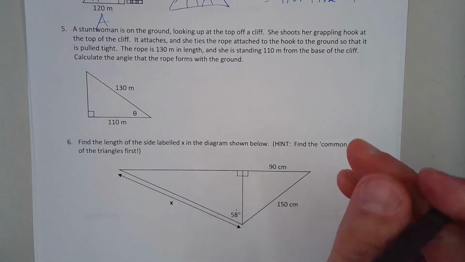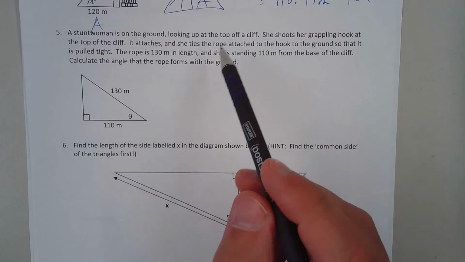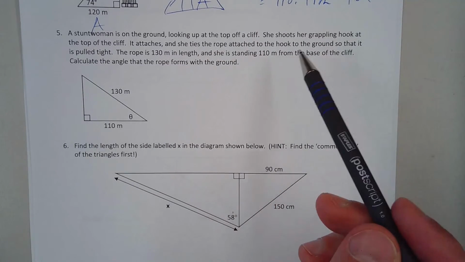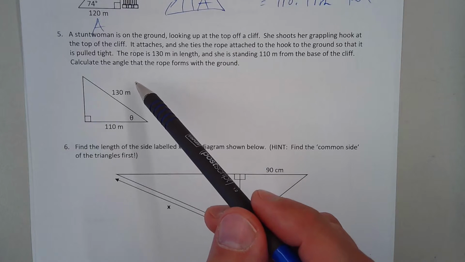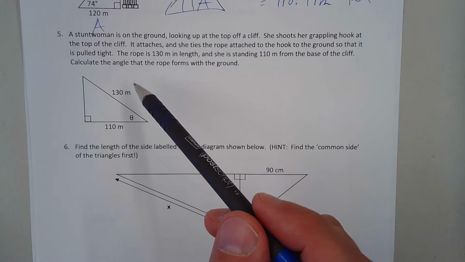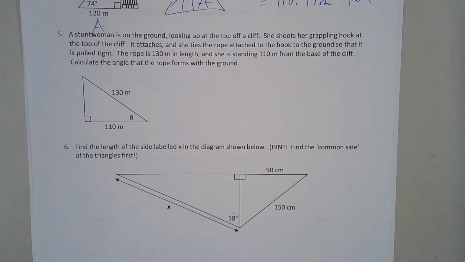Okay. A stunt woman's on the ground looking up at the top of a cliff. She shoots her grappling hook at the top of it. What's a grappling hook? It doesn't matter to do the trick, but you know Batman, he's always shooting the thing with the claw and it grabs and then you can climb. Okay.